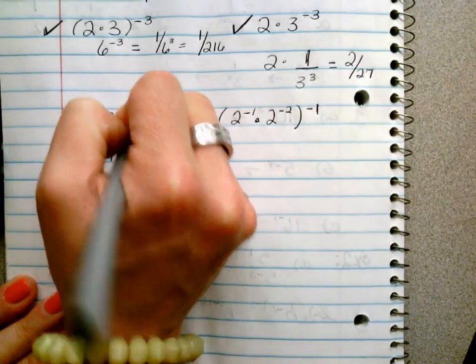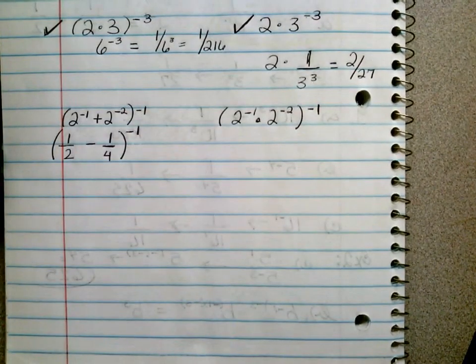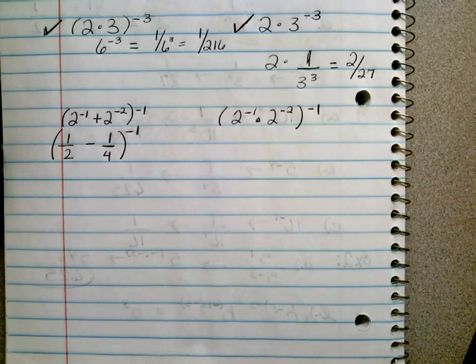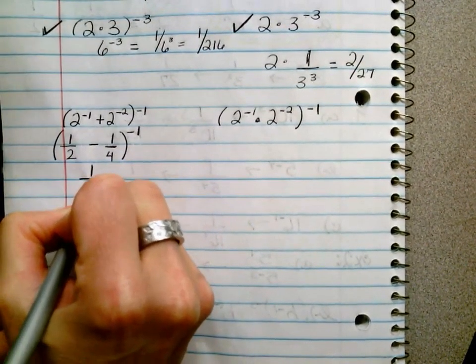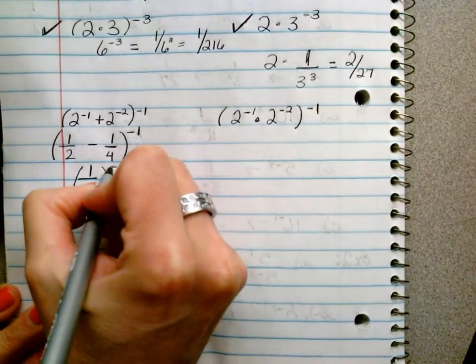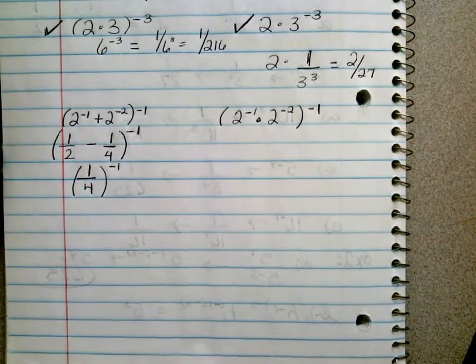The sum of that is being raised to the negative first power. So 2/4 plus 1/4, or 2/4 minus 1/4 is what? 1/4. You guys see how I just changed it and did it? Okay, 1/4. All of that is getting raised to the negative 1 power.